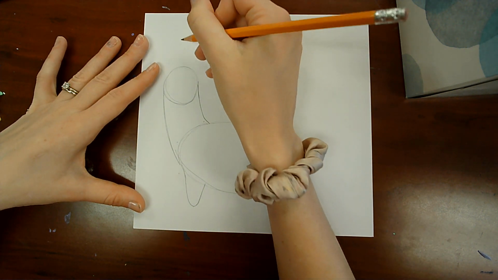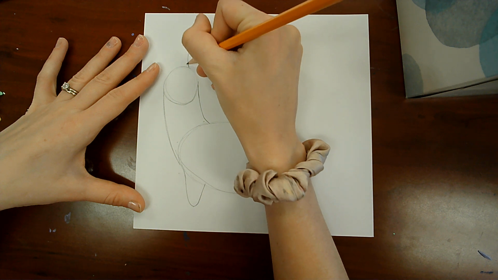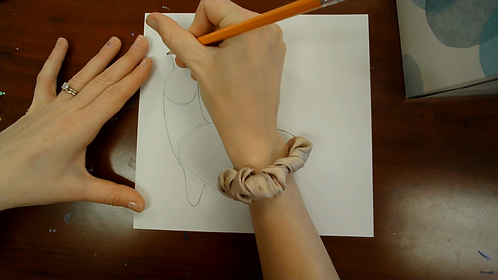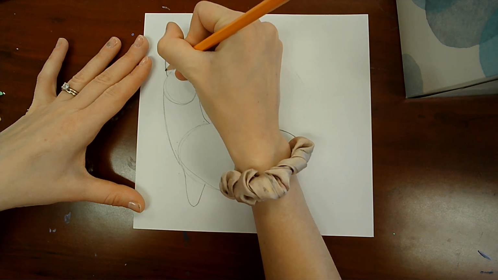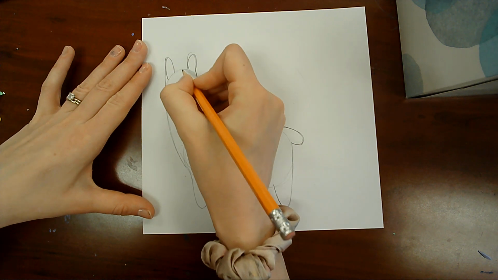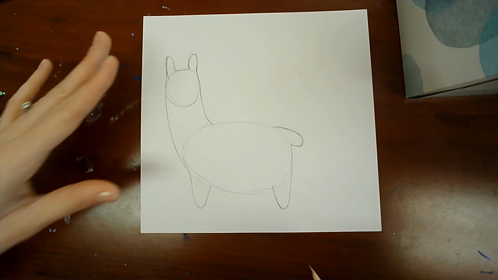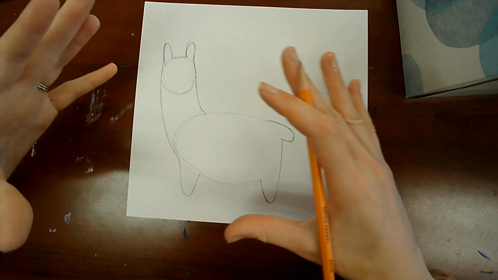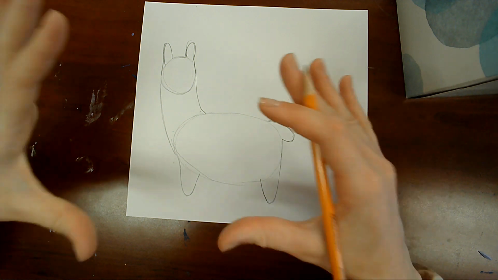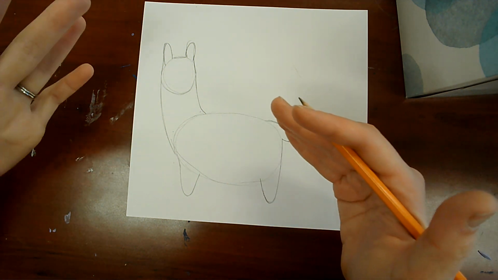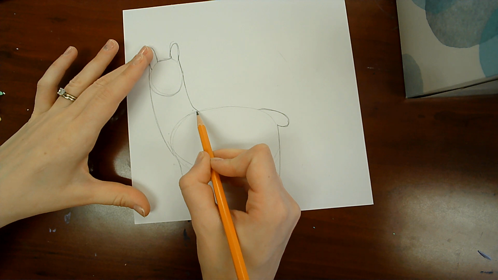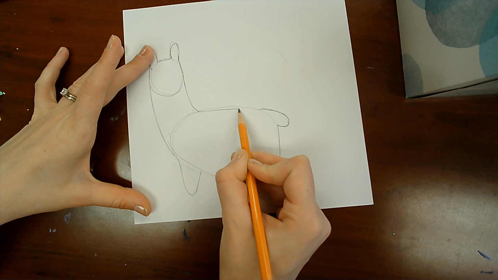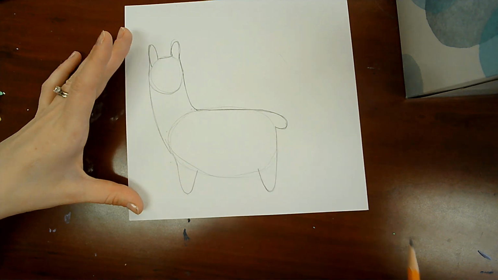And the next thing is the ears. So kind of like oval type shapes up at the top. Like that. And you can kind of bring those lines together and flatten the top of the head. So the next step in drawing things is we start out with these basic shapes, right? And then we're going to take these shapes and make them more specific to whatever we're drawing. So in this case, a llama. So, for instance, we take this oval and we're going to make the back a little bit more flat. Like that.